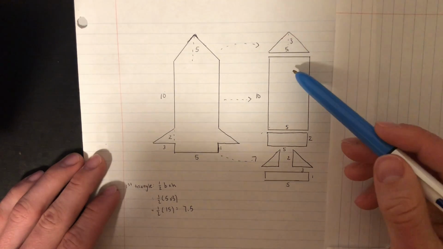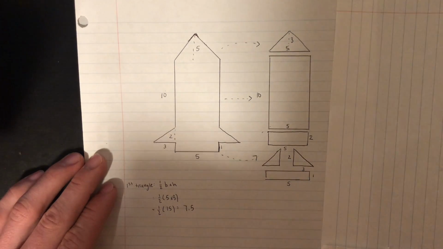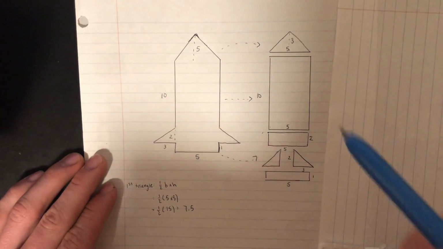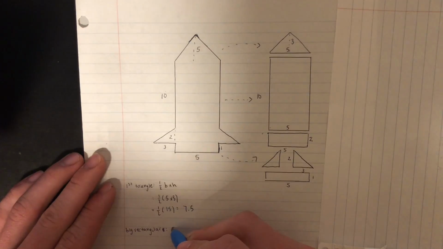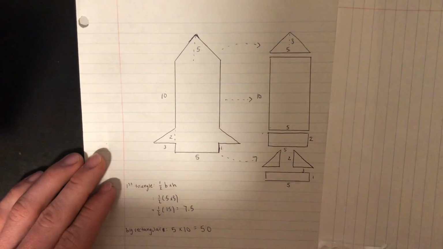Moving on now to this rectangle down here, which is just our classic base times height without the 1/2, because this is a full rectangle. We can get 5 times 10 equals 50.